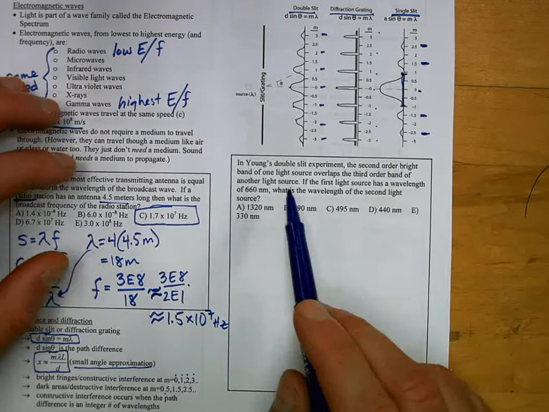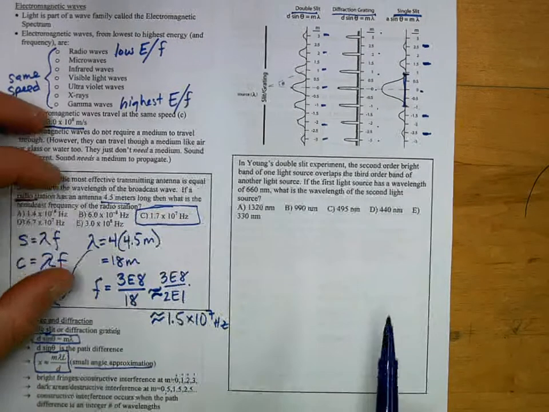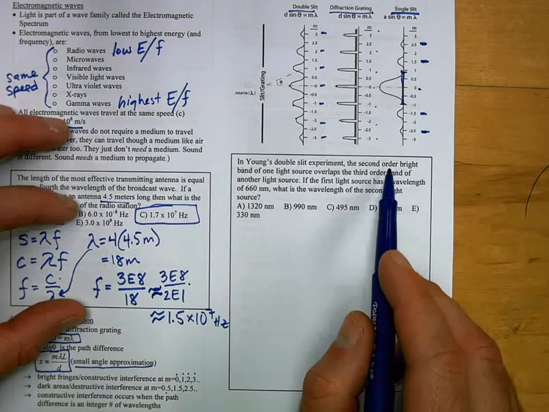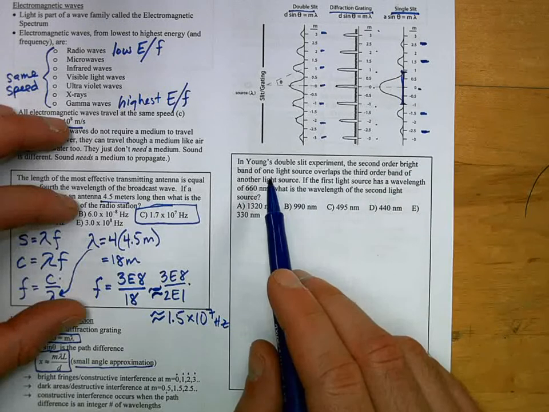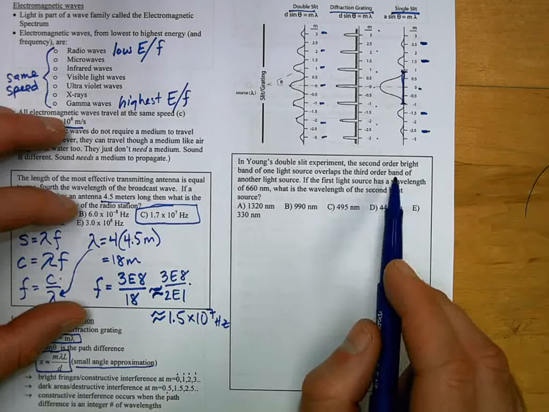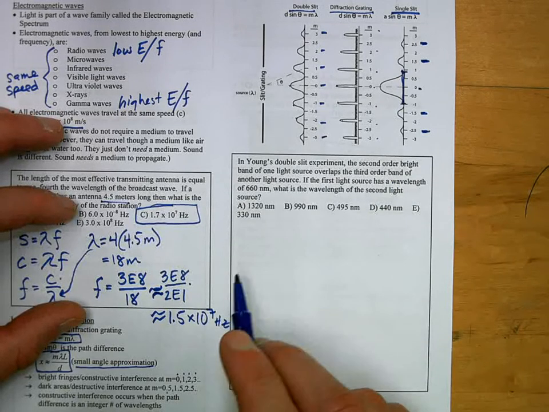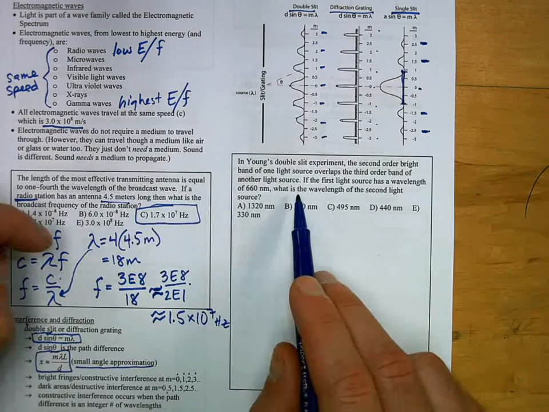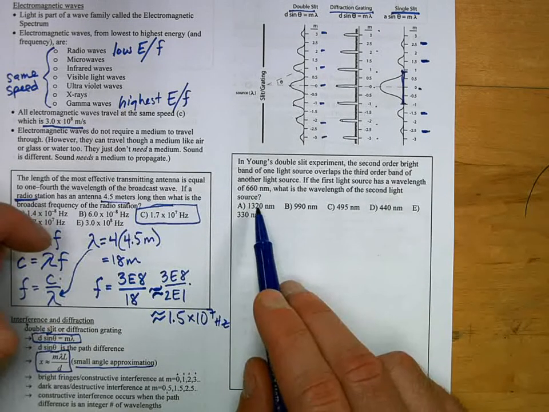Okay, you should have tried this problem and the next one. In Young's double slit experiment, the second order bright band of one light source overlaps the third order band of another light source. If the first light source has a wavelength of 660, what is the wavelength of the second light source?